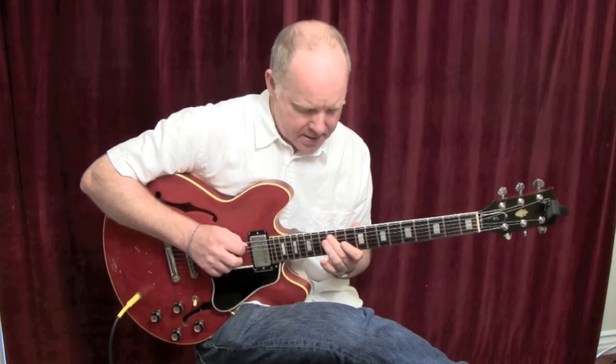9th fret would be F sharp or G flat. G would be my 10th fret. G sharp or A flat would be the 11th fret. And A would be the 12th fret or the octave, and that's where we started.